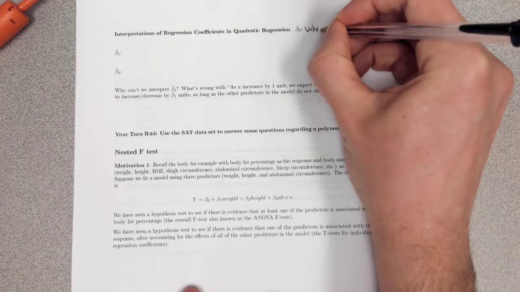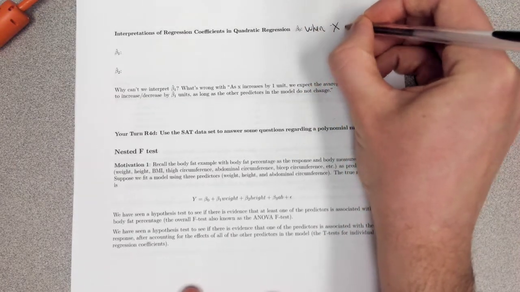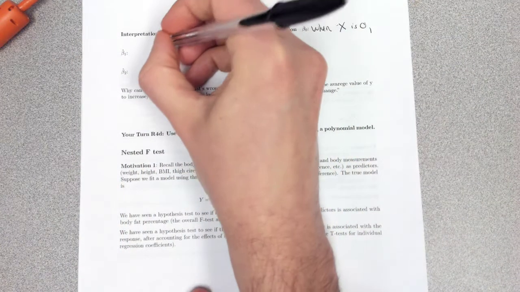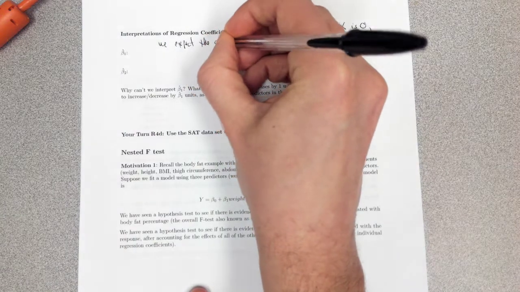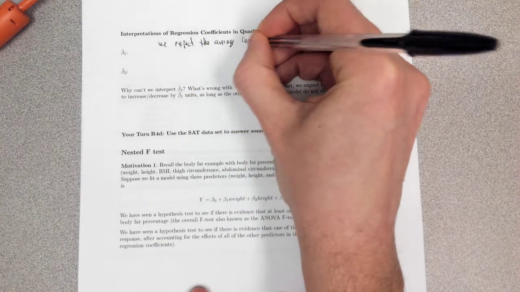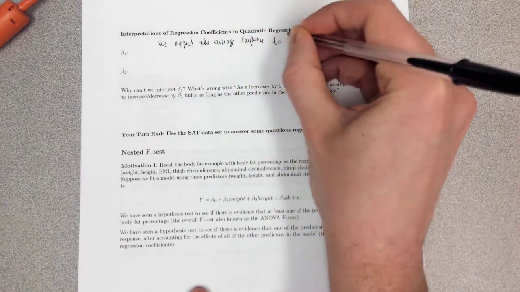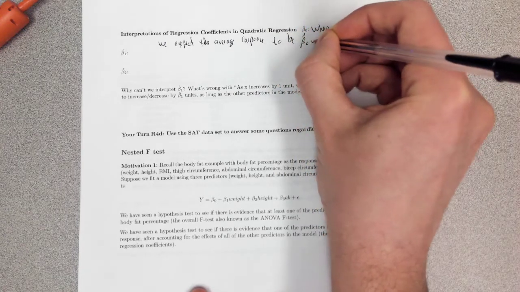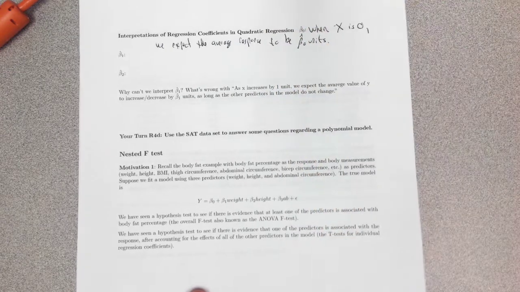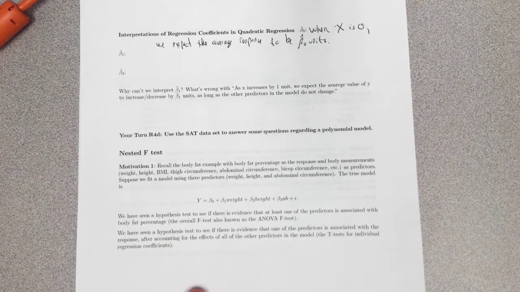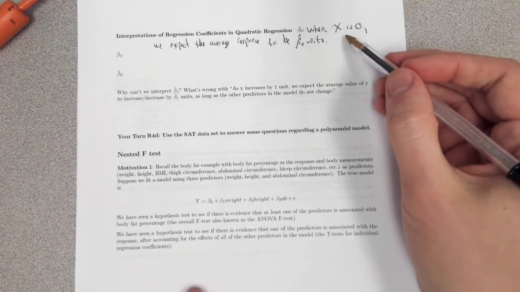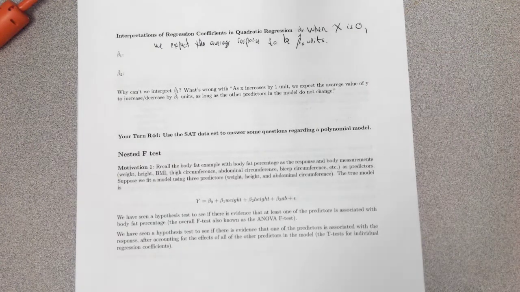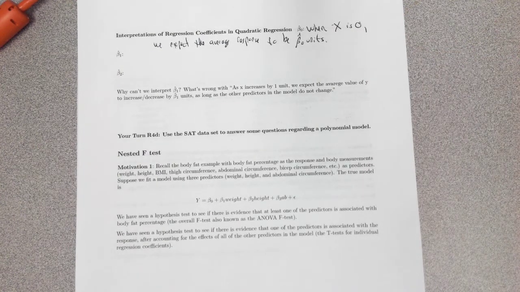We could still say that when x is 0, we expect the average response to be beta hat naught units. That has the same interpretation as the intercept in simple linear regression, so that's easy enough.